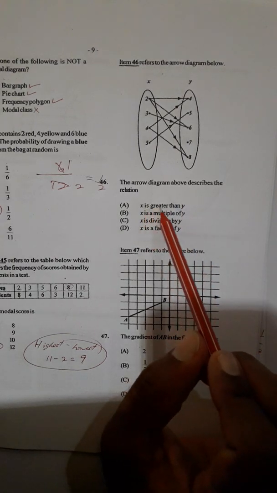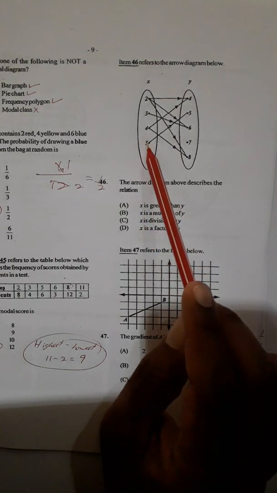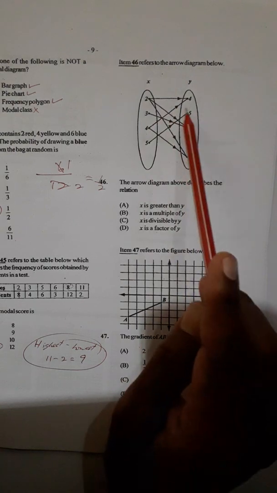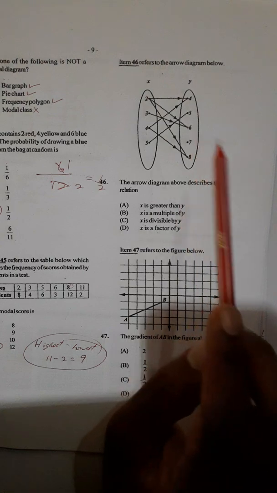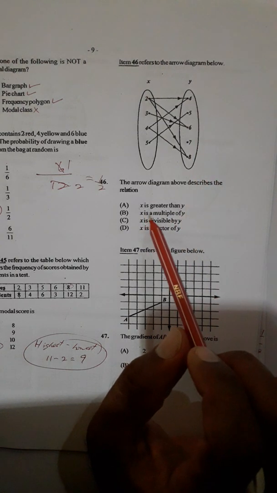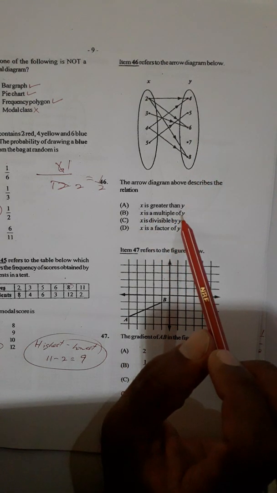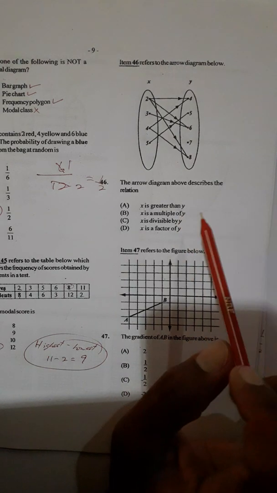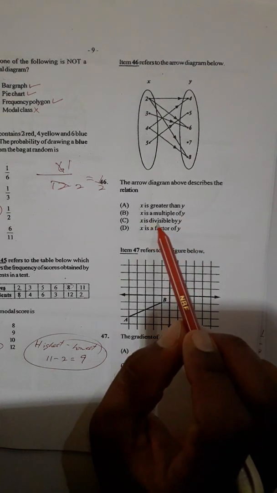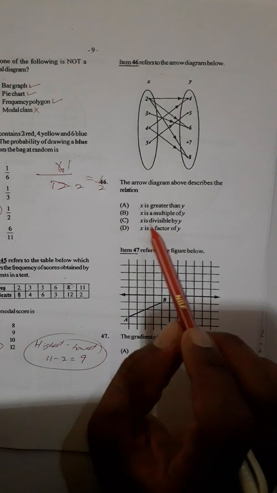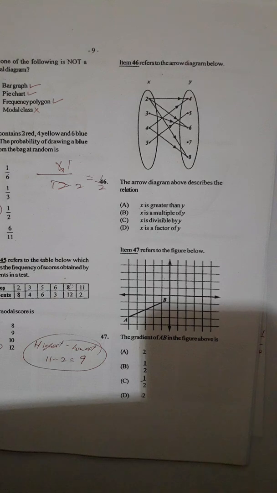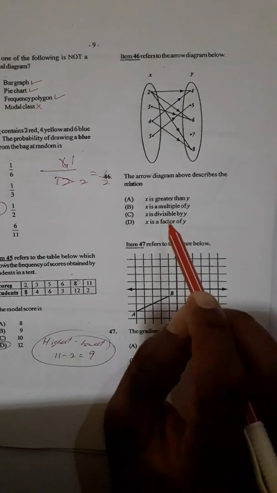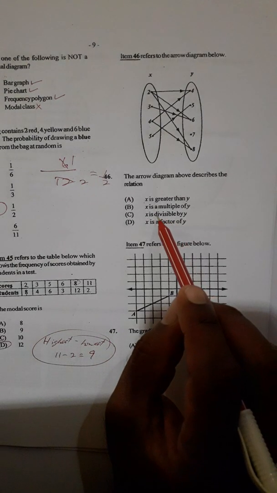X is greater than y? No, we know that this number is not greater than y. The y numbers are bigger, so this is out. X is a multiple of y? No, it can only be a factor. X is divisible by y, which means that it can be divided by y. So it will either be C or D. Let us look back at it carefully.